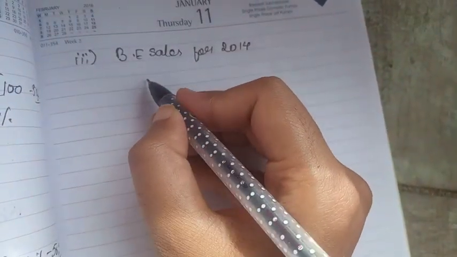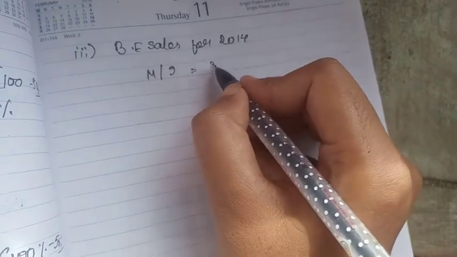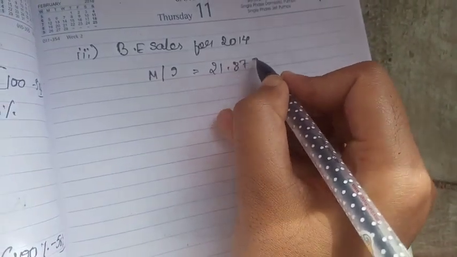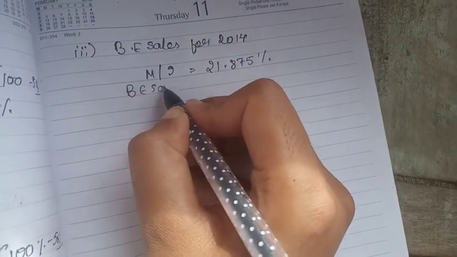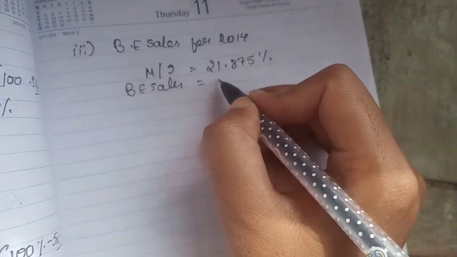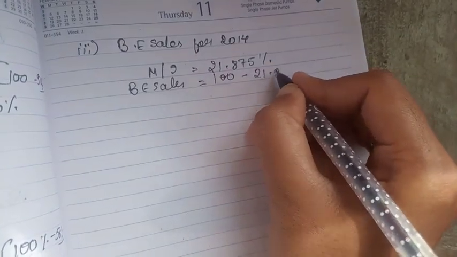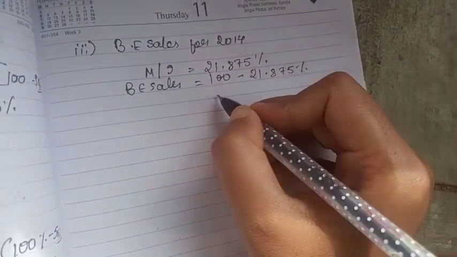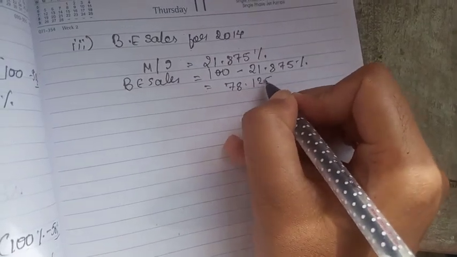Okay, so they have given that margin of safety level is 21.875%. So the break-even sales will be 100 minus 21.875%, that is 78.125%.